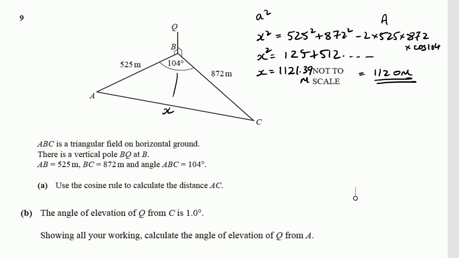So, now we're being told the angle of elevation from Q to C is 1 degree. So this is where we have to appreciate that this line is sticking up in the 3rd dimension. So we're dealing with a triangle that's sort of standing up here. The angle of elevation is this angle in here, and that's 1 degree. I'm going to draw this triangle out. I've got 1 degree down here. This length is 872 meters. And that's pretty much all I know about this triangle, apart from the fact that there's a right angle there.